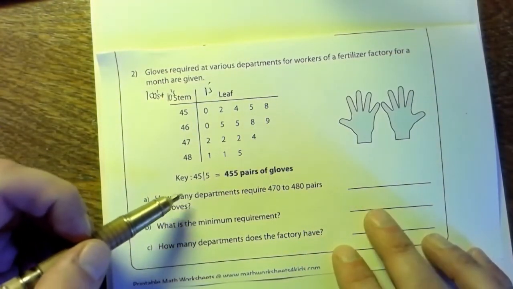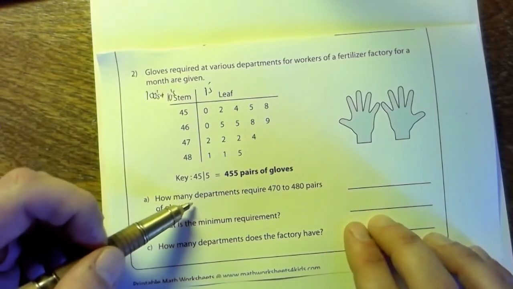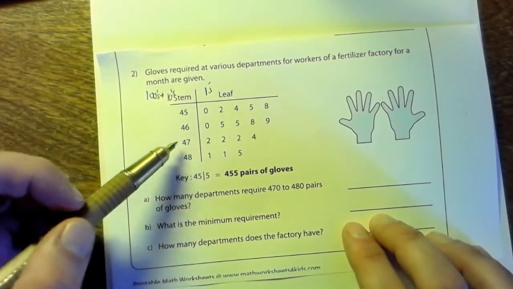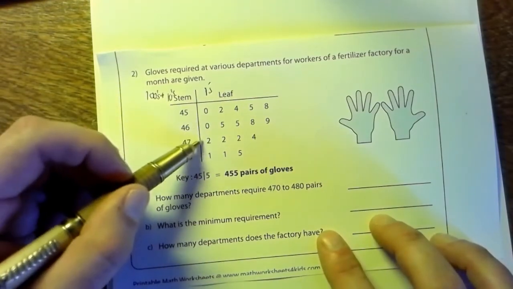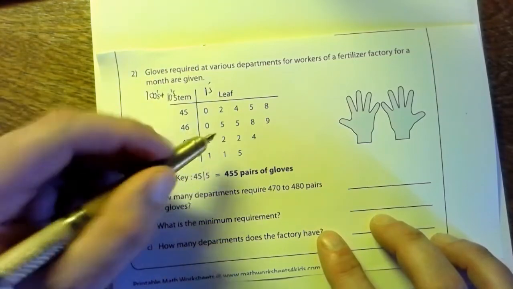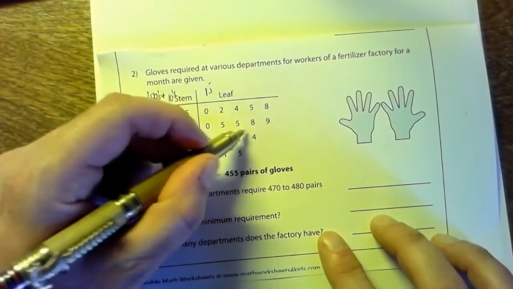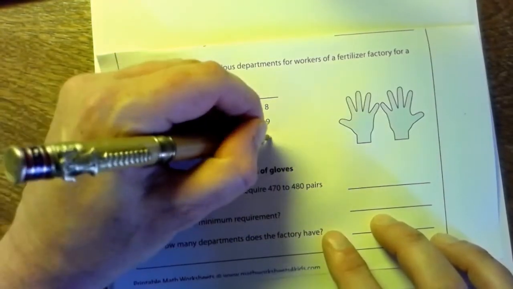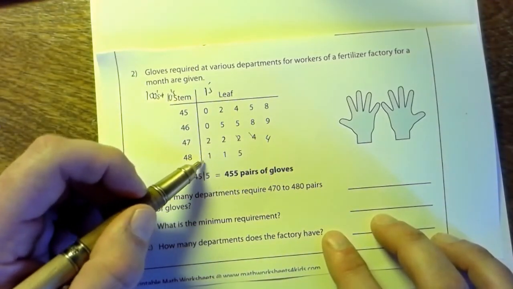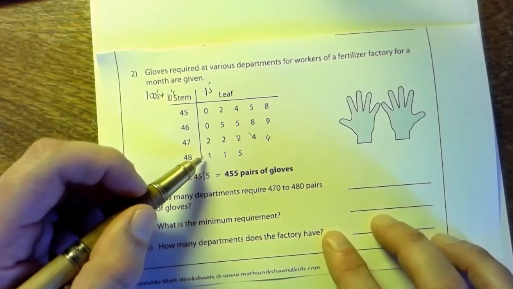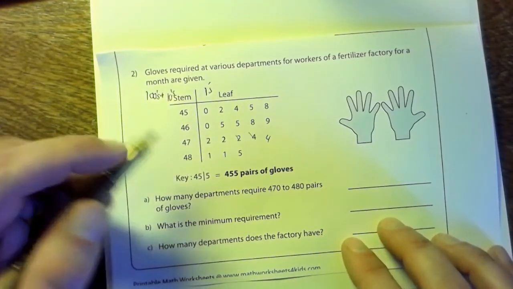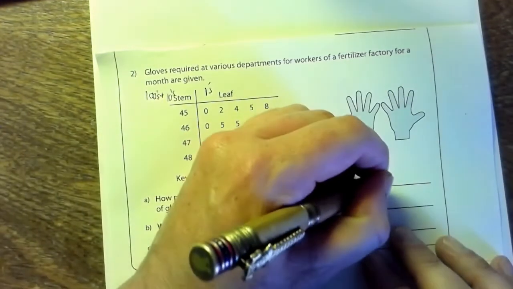How many departments require 470 to 480 pairs of gloves? So I find 470. Well, there is no 470. The smallest is 472. So I have 1, 2, 3, 4. 480. There is no 480. If there was a 480, there would be a 0 right here before the 1, because remember, stem and leaves go from smallest to greatest. So therefore, my answer is 4.